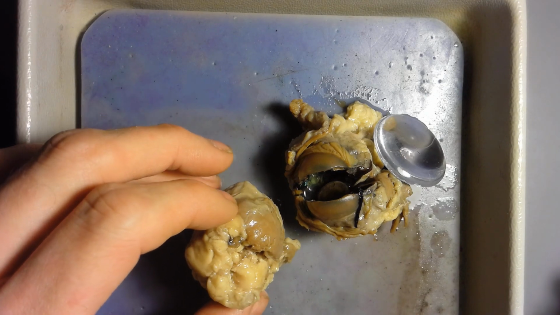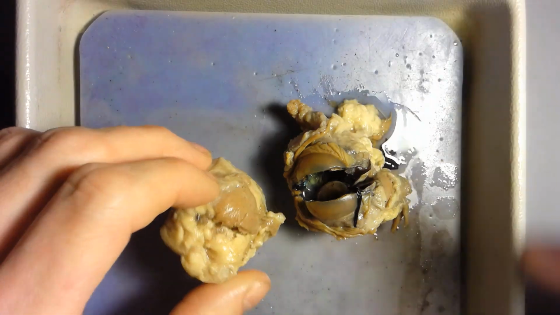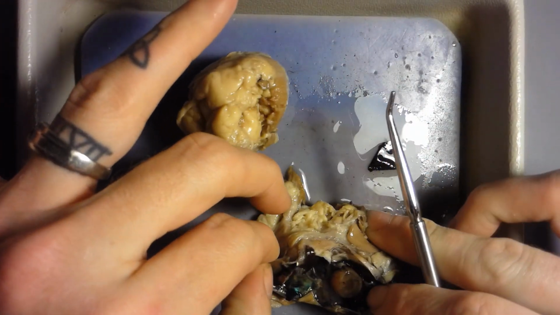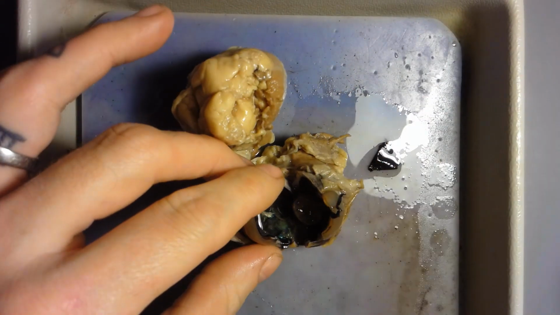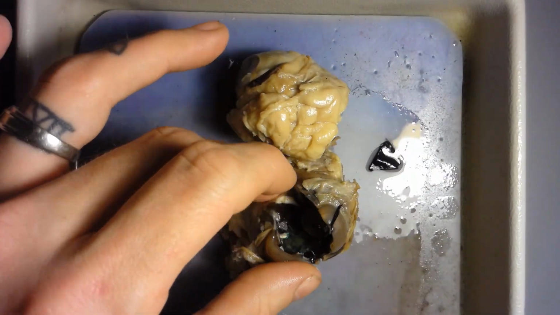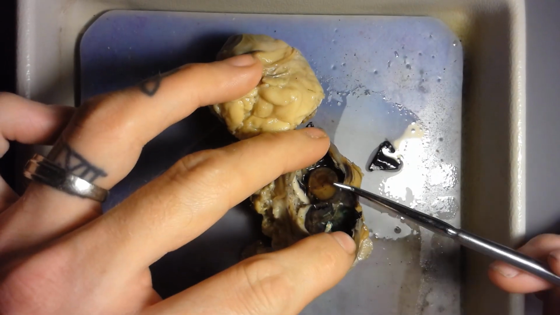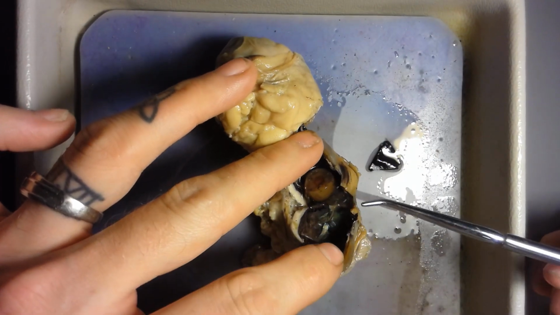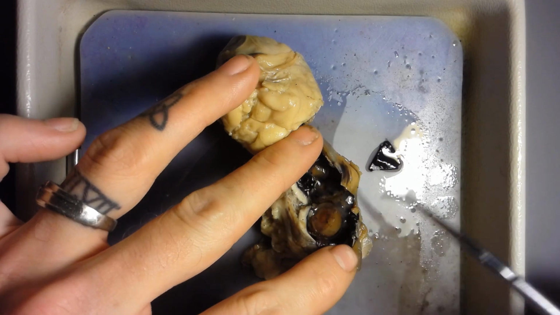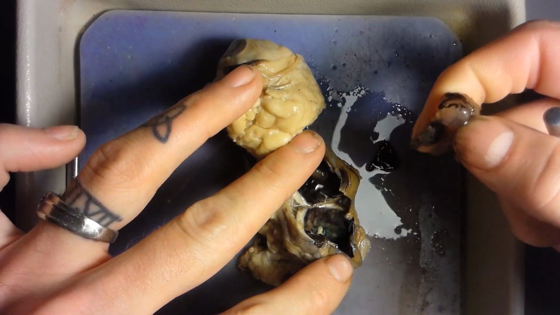Alright, looking internally with the eyeball here. Here's one that's cut open already, so let me adjust the light a little bit so you can see. Alright, the first thing that pops up here is this very hard substance right here. This is the actual lens.